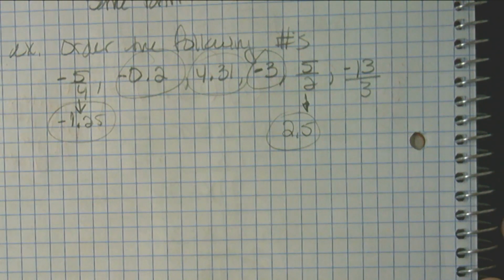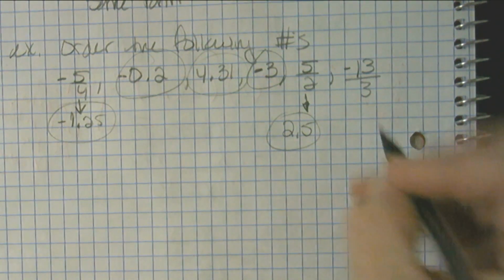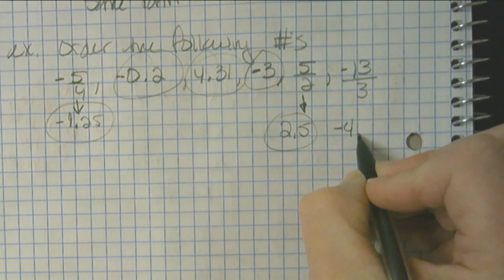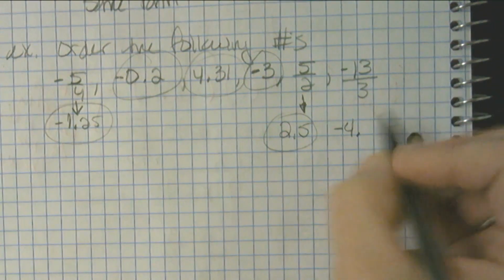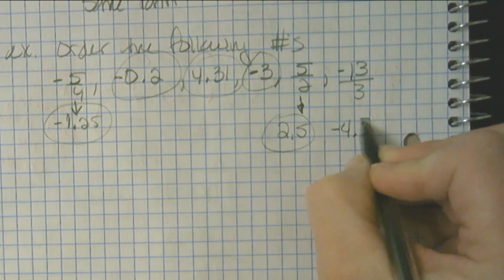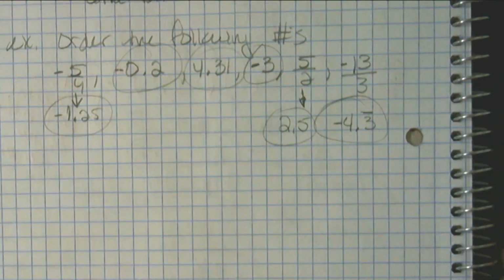-13/3 is the one you're probably going to have to put into a calculator or do. You might be able to do it in your head. What type of decimal do you know that -13/3 is going to be? Danny? Repeating, why? It's over 3, absolutely. How many times is 3 divided into 13? Valentina? 4 times, so this is going to be -4. We've got 1 left over, right? Which gives us a 1/3. So this is going to be -4.3 repeating. If you threw it in a calculator, that's fine.